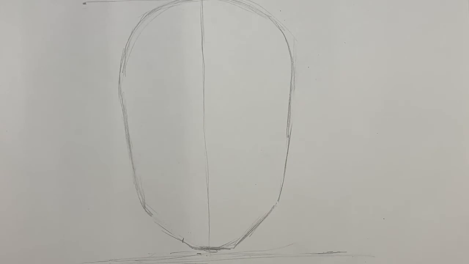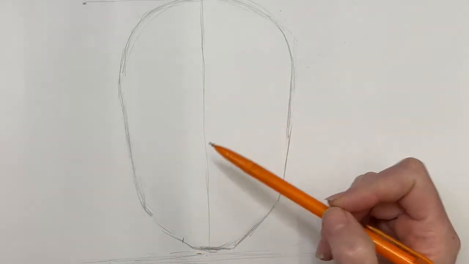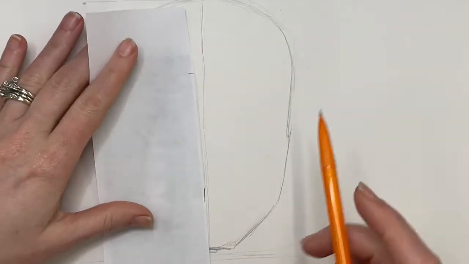All right, and then after we get our face shape, then we need to find the middle vertically.